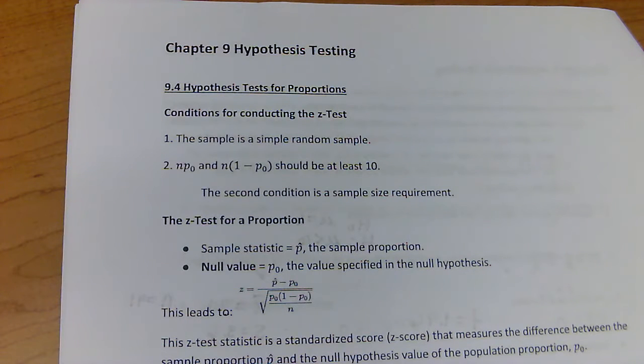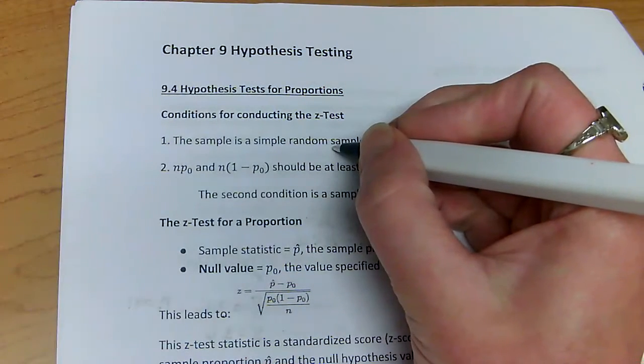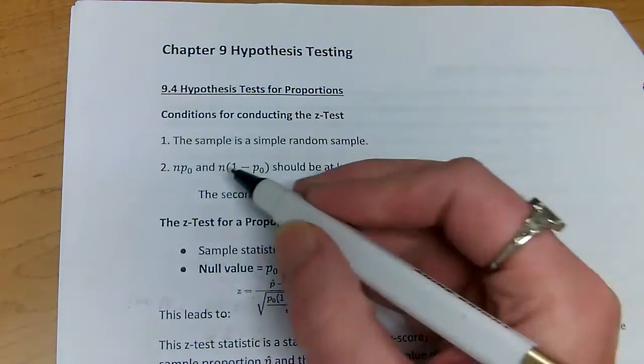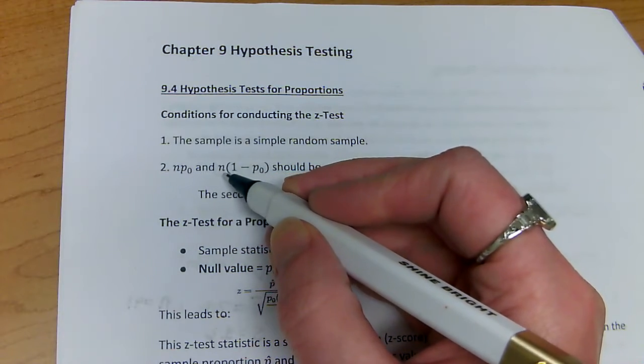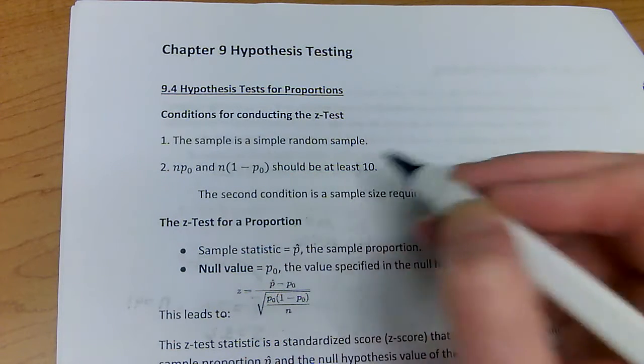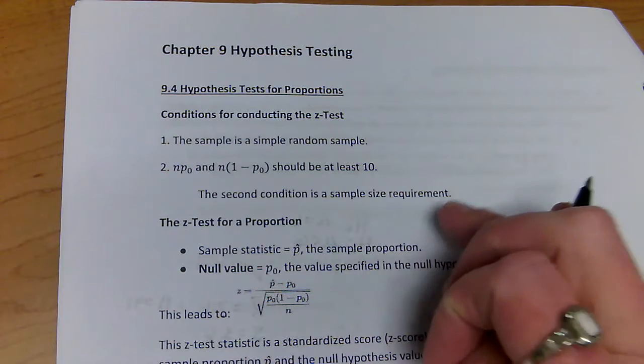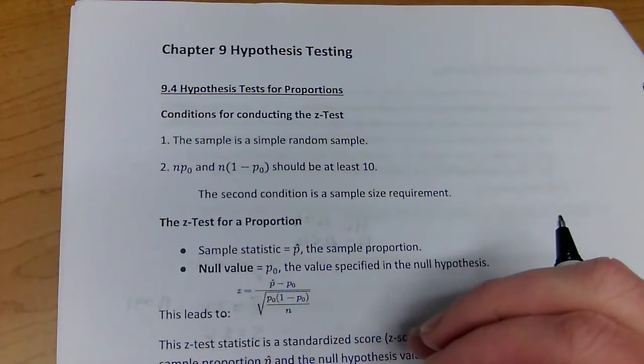Now, our conditions: we need a simple random sample, and n times the proportion, and n times 1 minus that proportion, should be at least 10. That second condition is our sample size requirement.